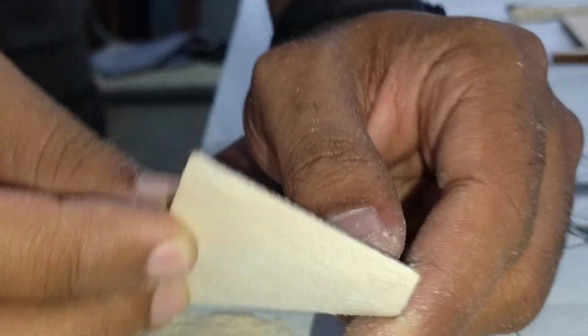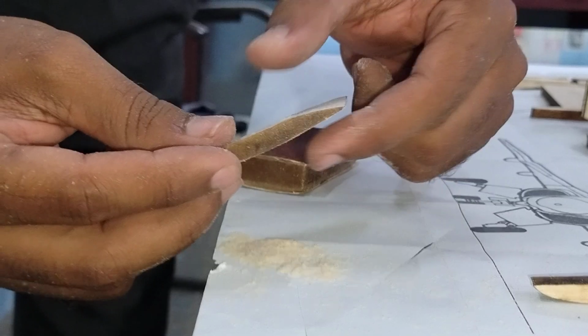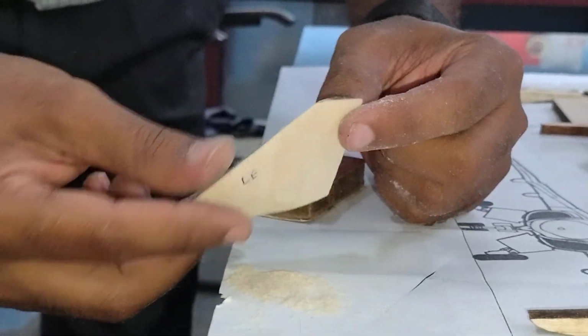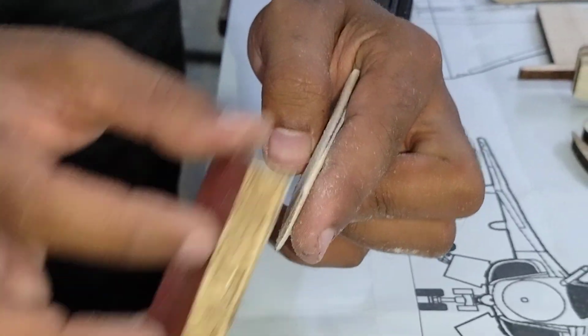The trailing edge will look like this, tapered at the end. At the top you may give a little bit of curvature so that it looks streamlined.